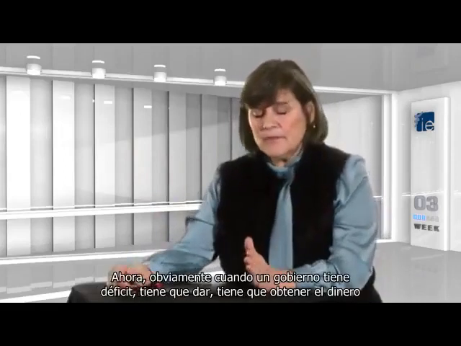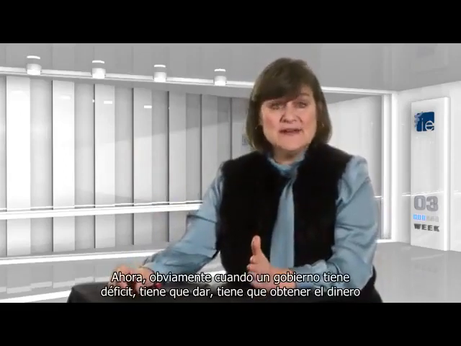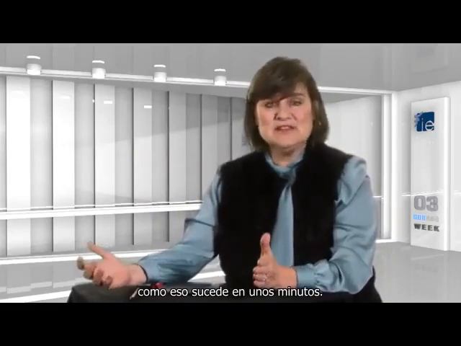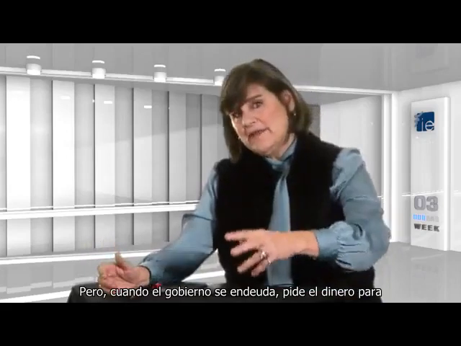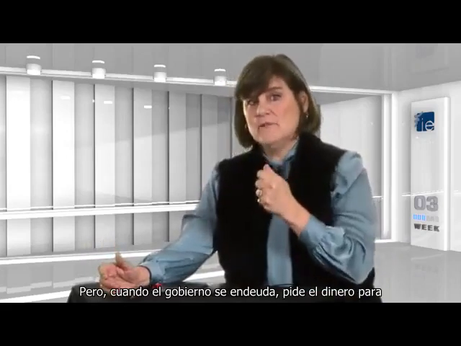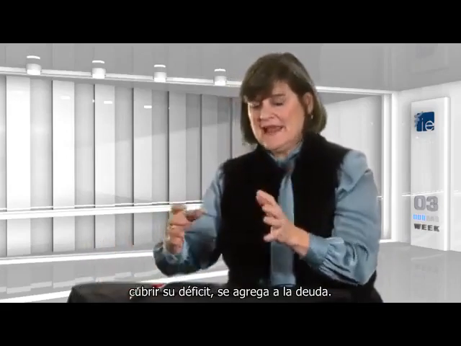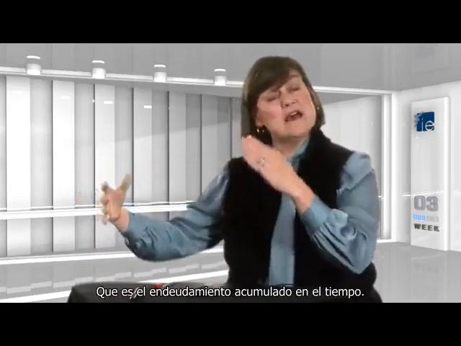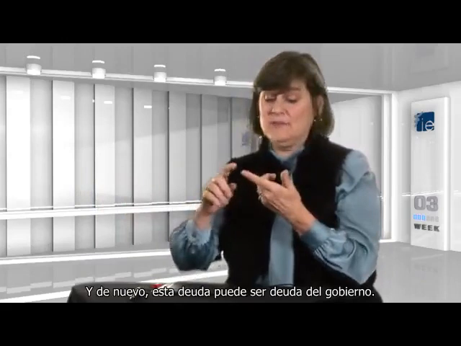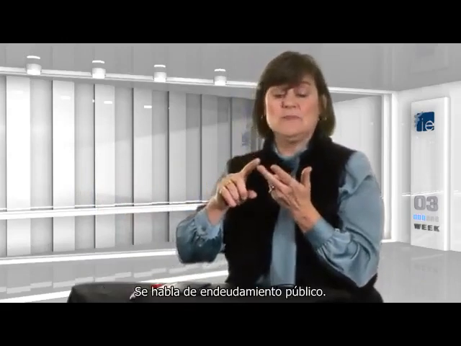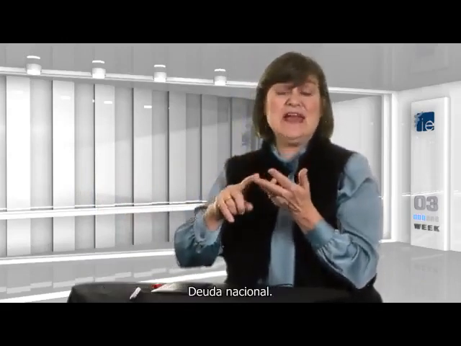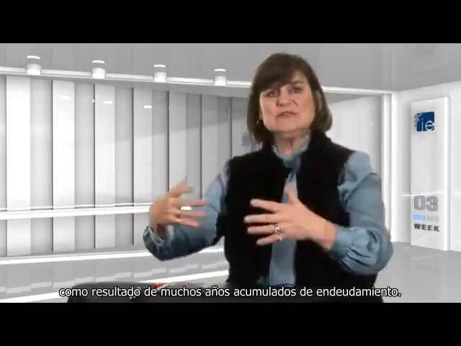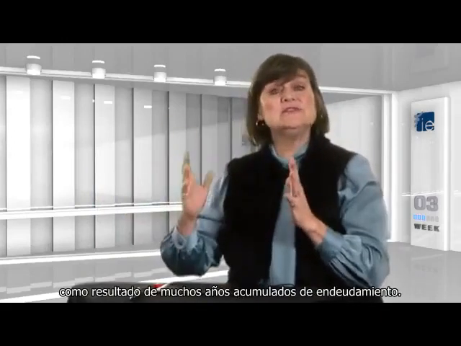Now, obviously, when a government has a deficit, it has to get the money from somewhere, and we're going to talk about how that happens in just a few minutes. But when the government borrows the money to cover its deficit, it adds it to a debt, which is its accumulated borrowing over time. And again, this debt can be government debt. We talk about public sector debt, national debt. This is all the money owed by the government as a result of many accumulated years of borrowing.